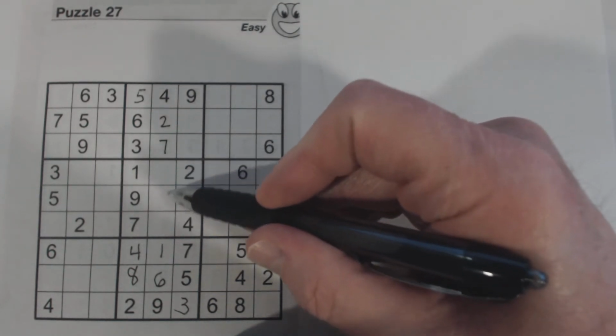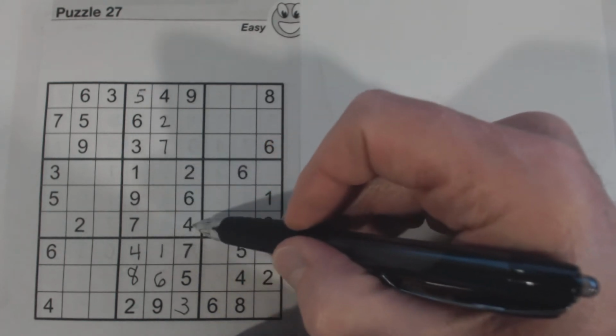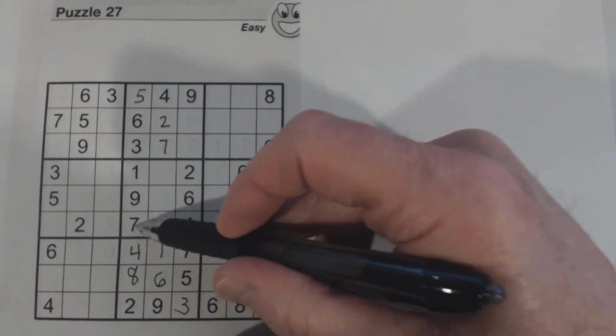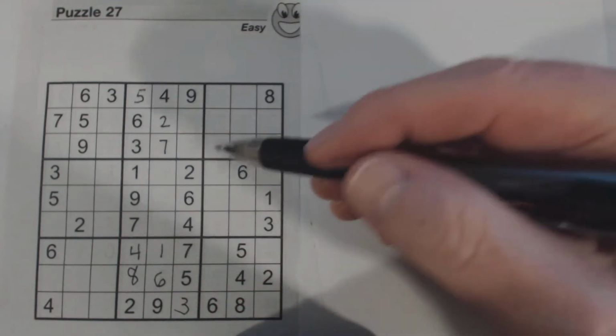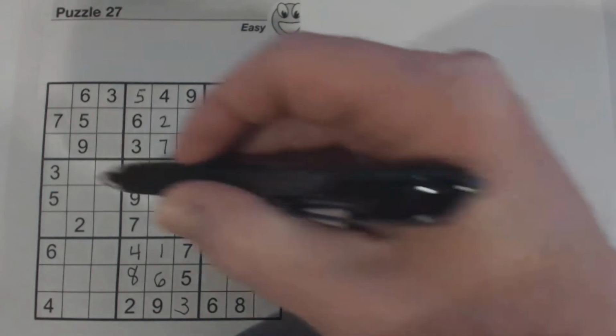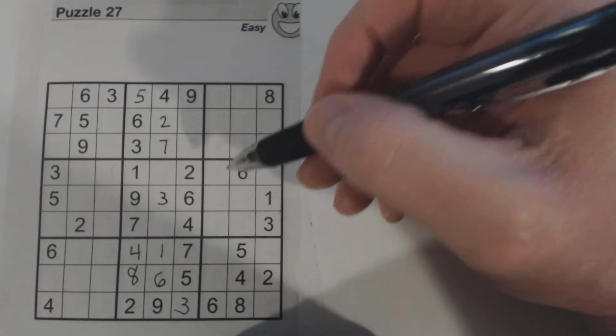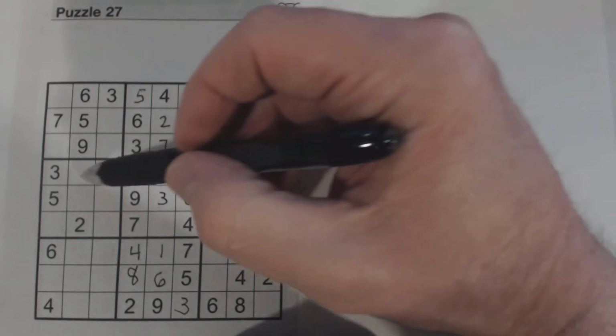Now all we've got is 3 numbers left here. What are they? 3, 5, and 8. Well, we got a 3 here and a 3 here, so we know this is a 3. And it doesn't look like we can solve the 5 or the 8 yet.